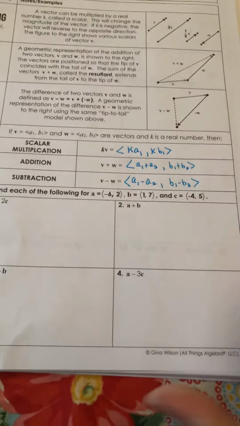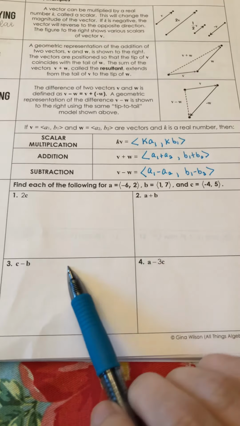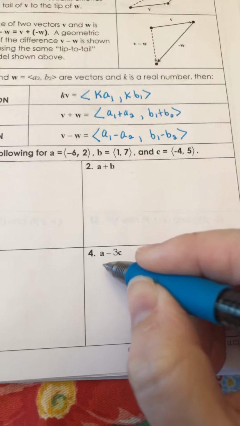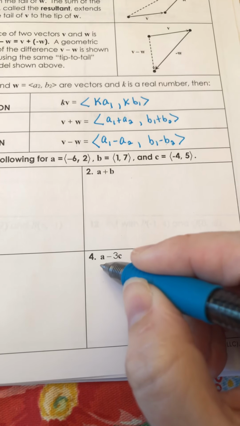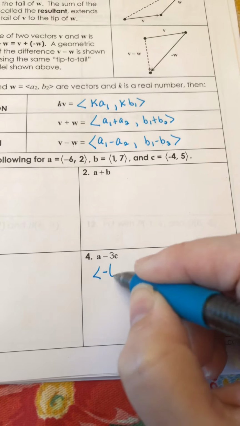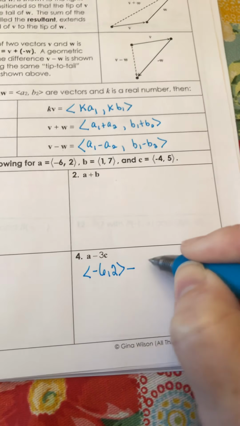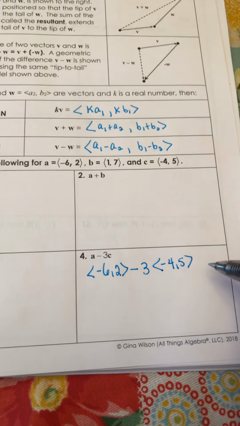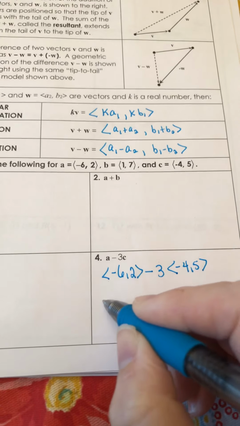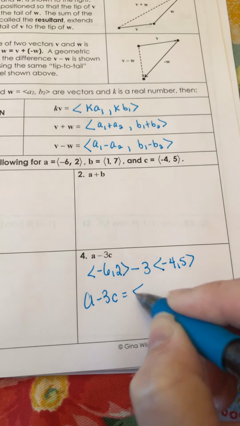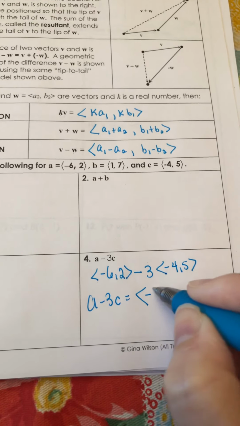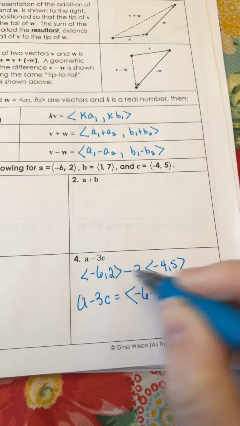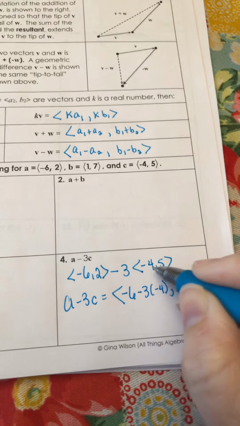So let's do number 4. You have a minus 3c, okay? So with a minus 3c, you're taking vector a, which is negative 6 and 2, and you're subtracting 3 times vector c, which is negative 4 and 5, okay? So take each part to do a minus 3c. Let's do our first component. We'll have negative 6 minus 3 times negative 4. And then for your second part, you'll have 2 minus 3 times 5.